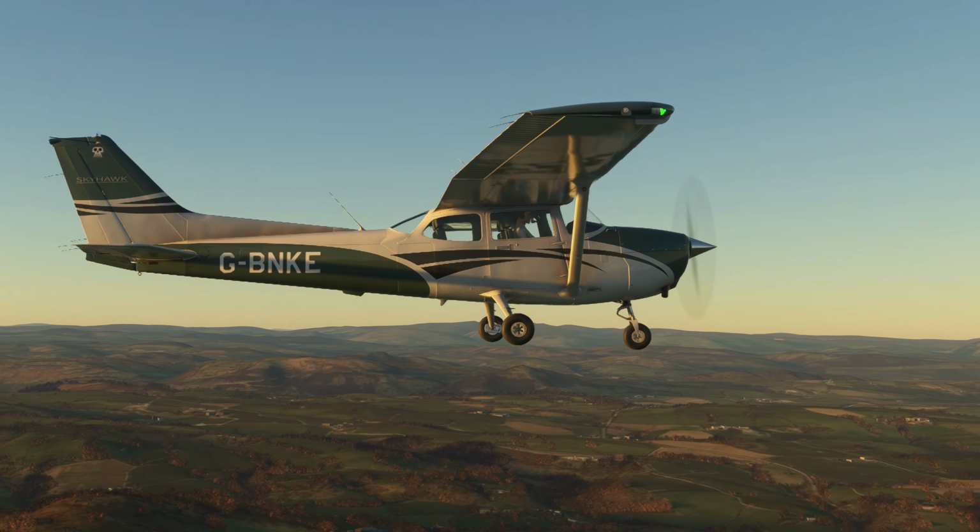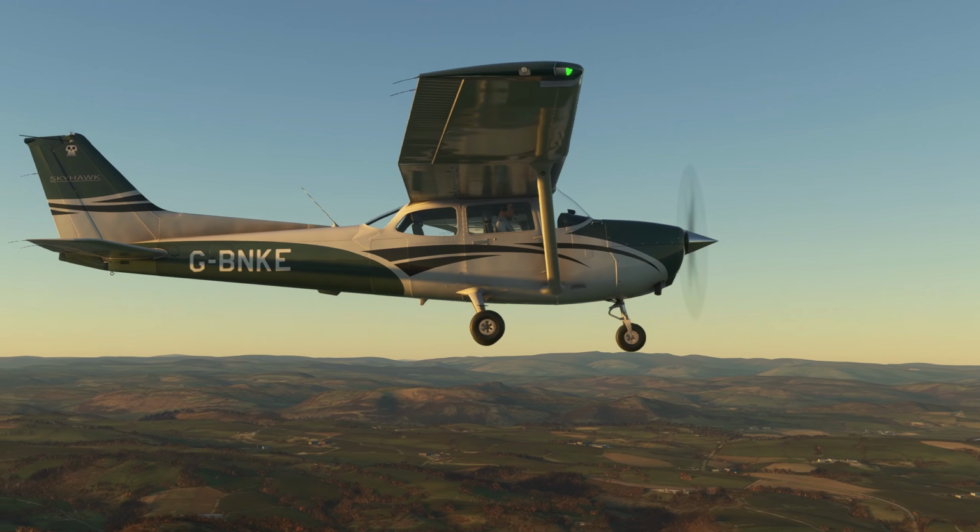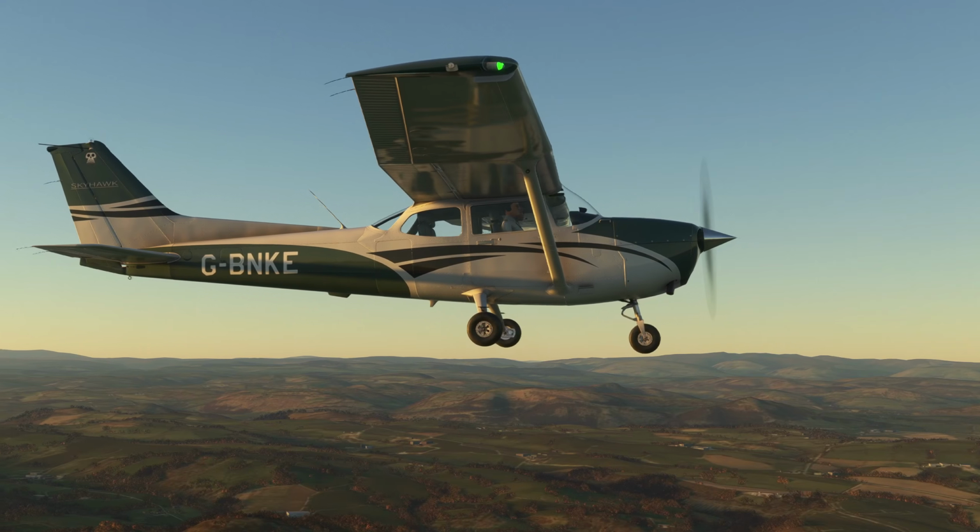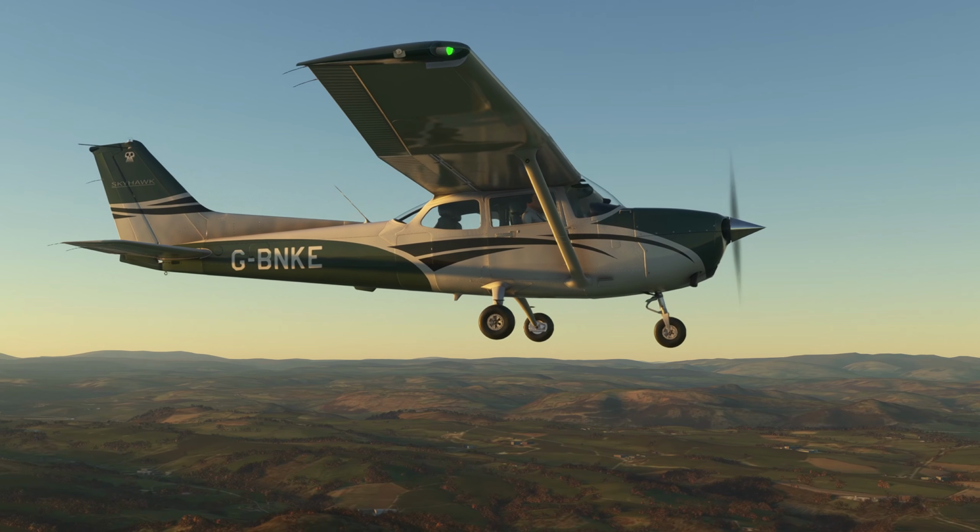Let's look at a standard cross-country cruise in level flight in the C-172 and see how different loadouts and situations affect the aircraft.